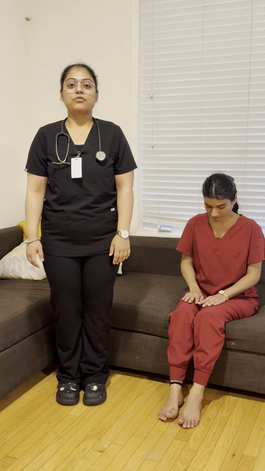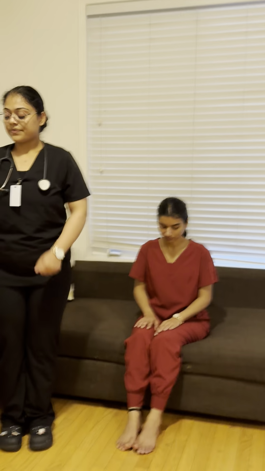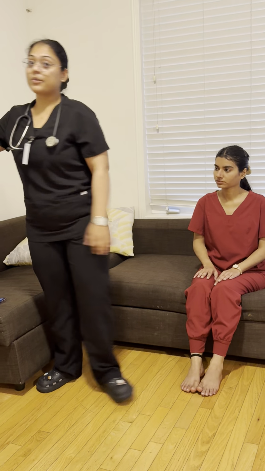I'm here to do the head to toe assessment. Here is the 360 view of my room. Hand hygiene is done. Privacy is maintained.